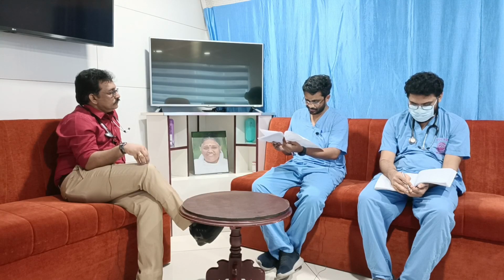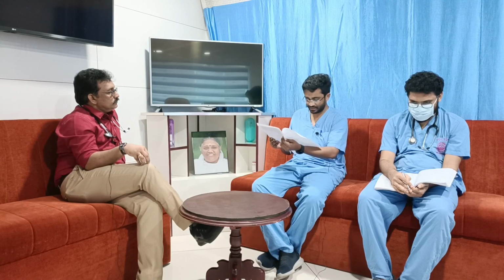The fibrinogen level was near normal, 272. Fibrinogen is also a marker of inflammation. A high fibrinogen level always indicates inflammation, but a low fibrinogen level indicates coagulopathy.